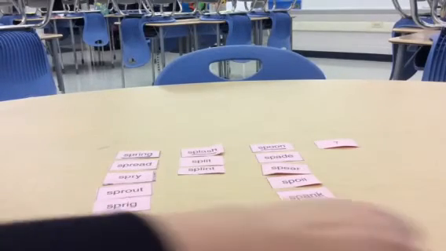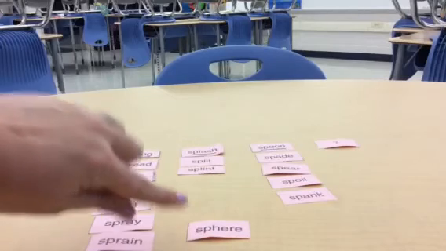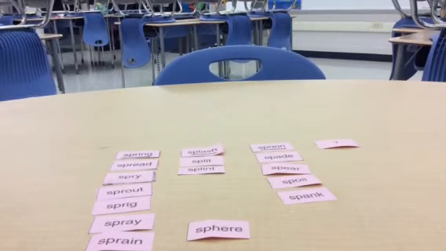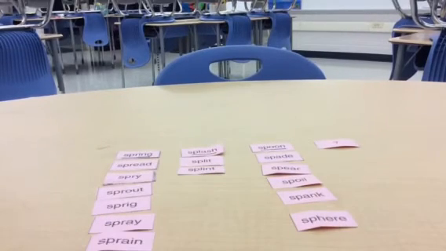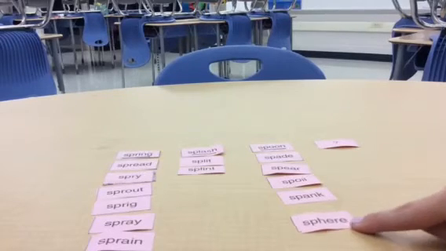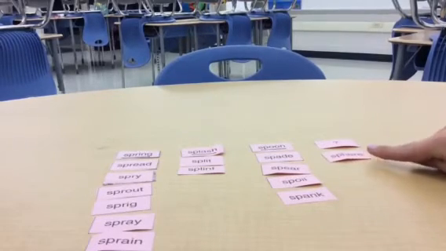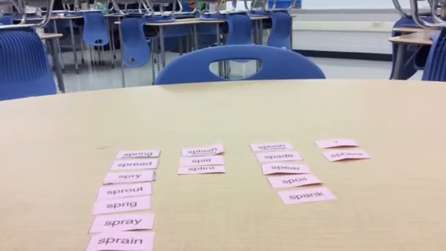My last word this week is sphere. Sphere. Doesn't sound like SPR. Splash. It doesn't have the SPL. It does have the SP, so let me check. Spoon, sphere. They don't sound alike even though they look alike. So this word, boys and girls, must be an oddball. So I'm going to place that in my oddball column.